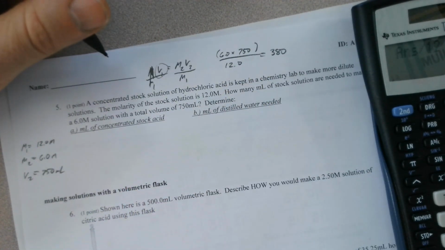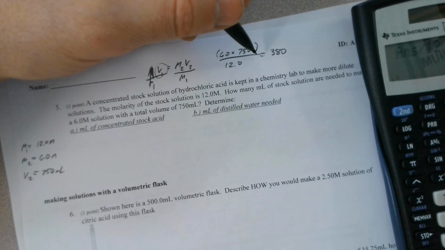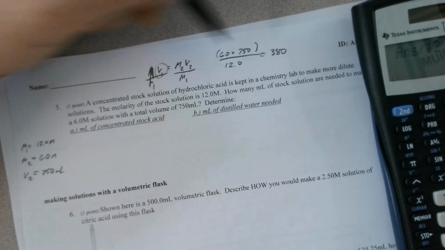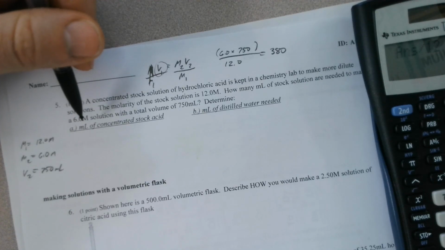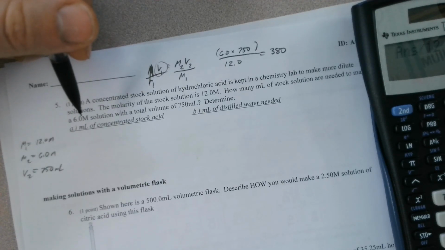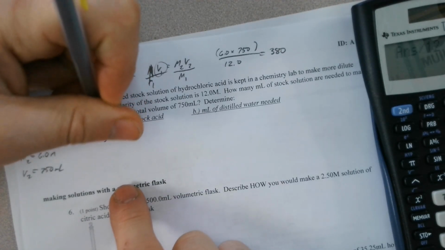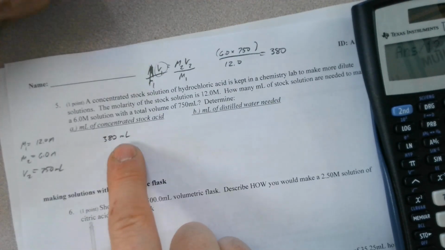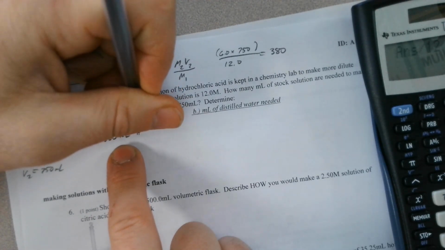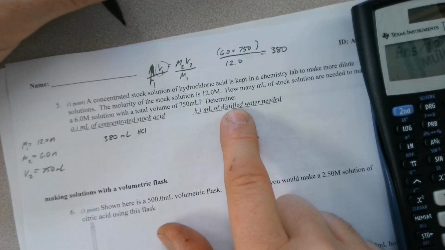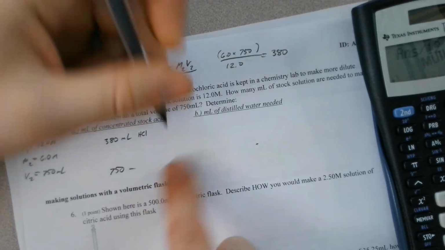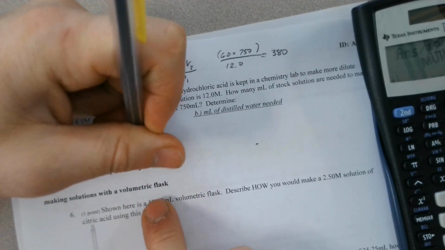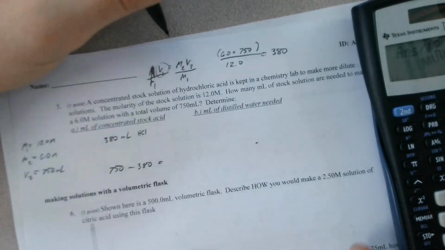For this particular equation, you don't need to change this to liters if you don't want to. I recommend you don't, because a lot of times it's going to be much easier to measure milliliters than it is liters, because a liter is kind of a lot. So we needed 380 milliliters of my concentrated acid. To figure out how much distilled water, all you have to do, simple, subtract the volume of concentrated acid that you needed from the total volume.